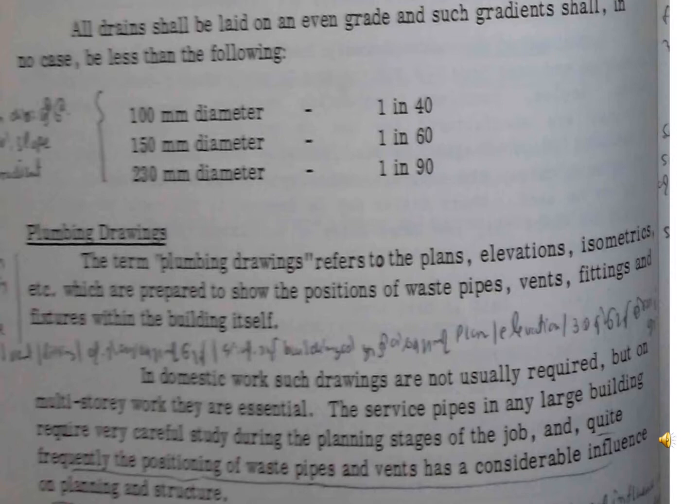In domestic work, the drawings are not usually required, but on multi-storey works they are essential. For small domestic works, a small home drainage plan is not important. But if you are going to construct a multi-storey building, drain pipes are essential. We have to do the appropriate drain pipe connections, and everything should be properly indicated in the plan.